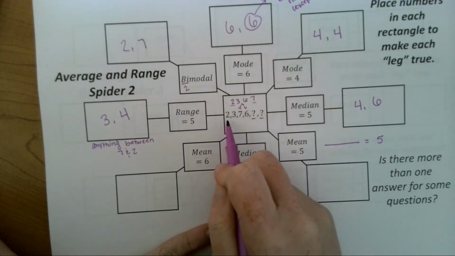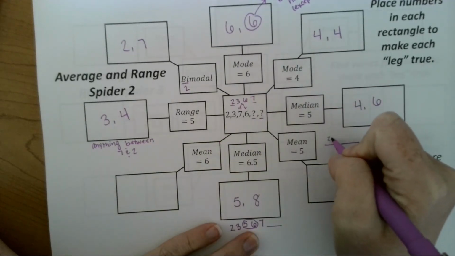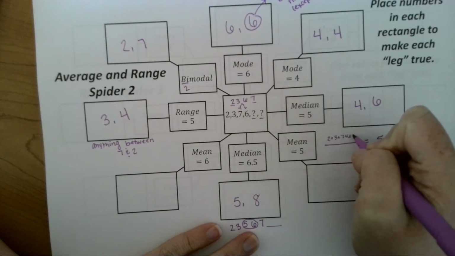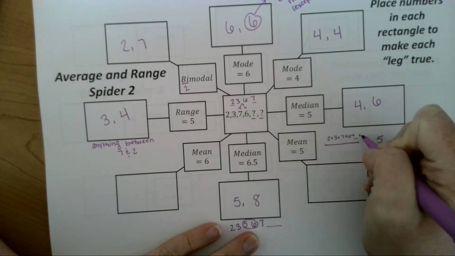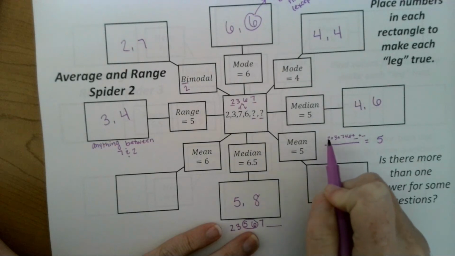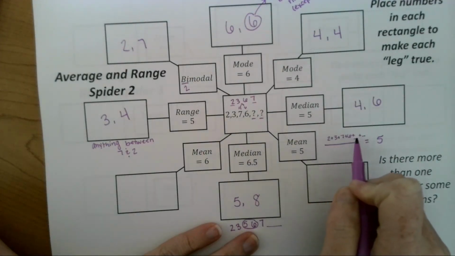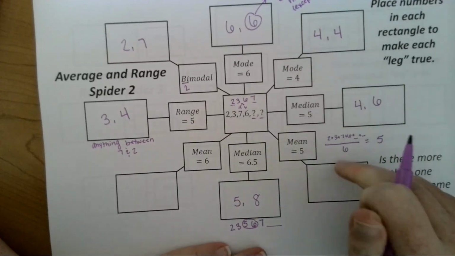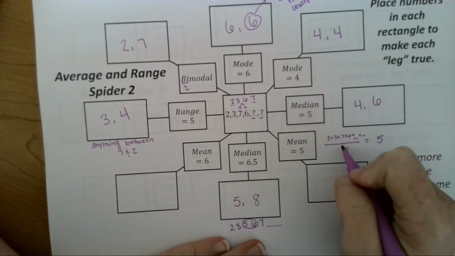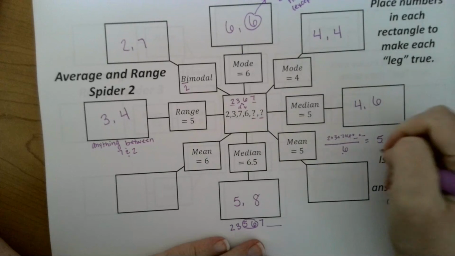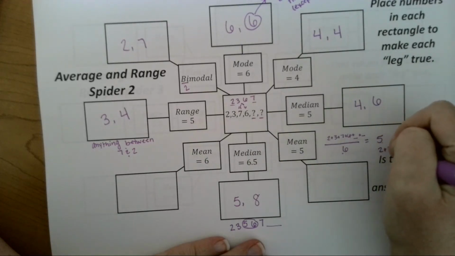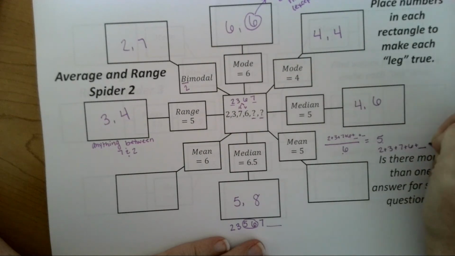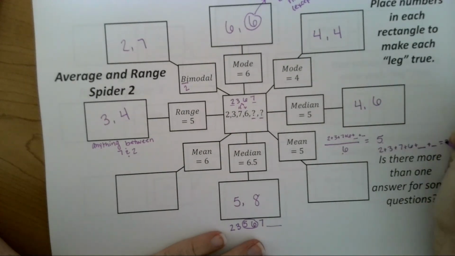So if I look, I have 2 plus 3 plus 7 plus 6 plus something divided by 1, 2, 3, 4, 5, 6 equals 5. Okay, so then I'm going to multiply 6 and 5 and get 30. So I have 2 plus 3 plus 7 plus 6 plus blank equals 30.